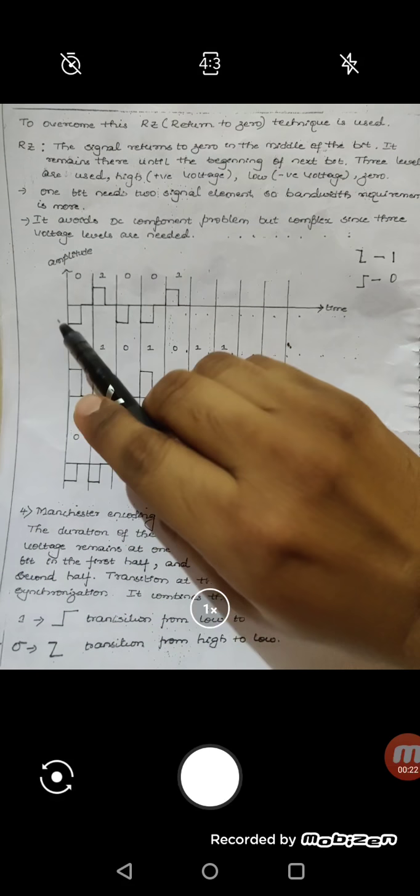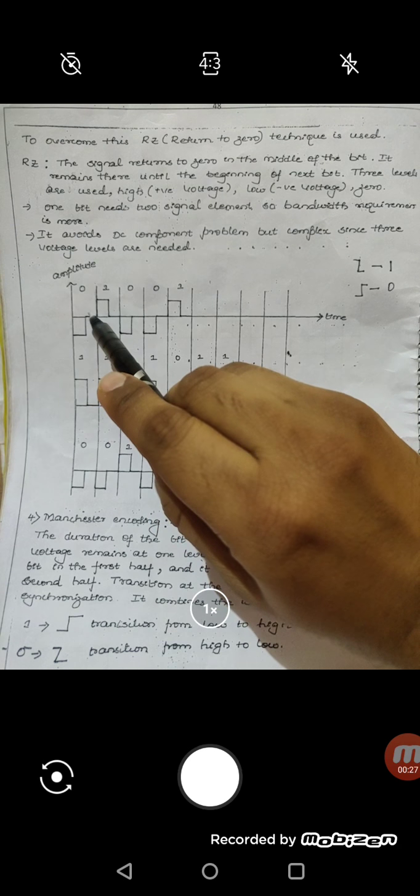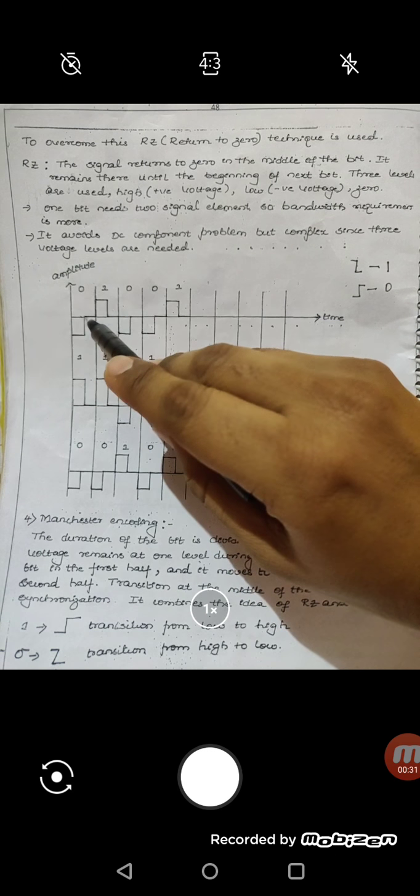Hi all. In the previous class we studied the unipolar scheme, and now this is the last method of the polar scheme, that is RZ, the return to zero method. It is called return to zero because while traveling from one point to another, the signal returns to zero, that is the timeline at frequency zero. Hence it is known as the return to zero method.